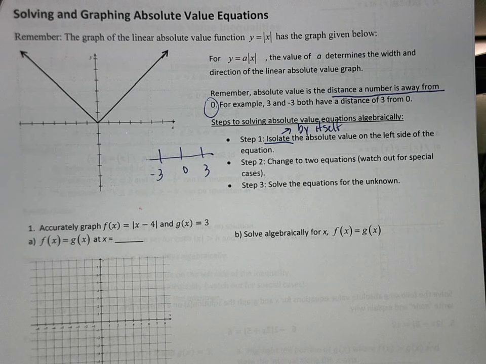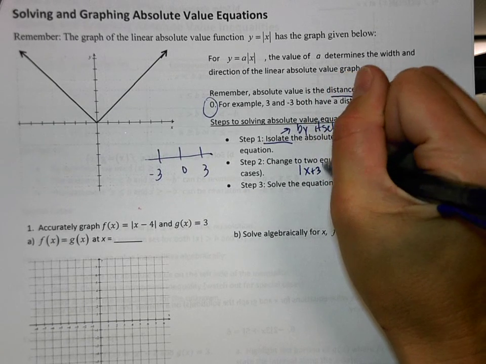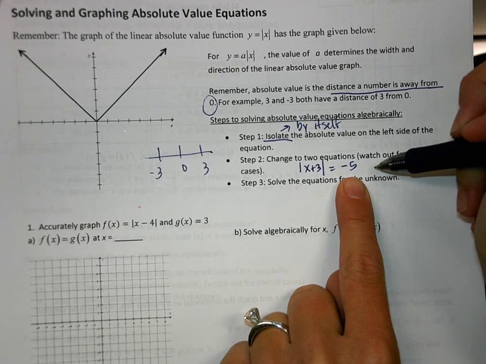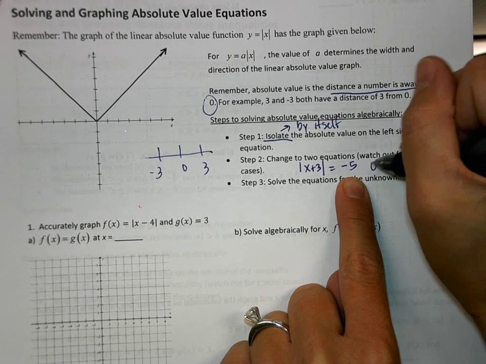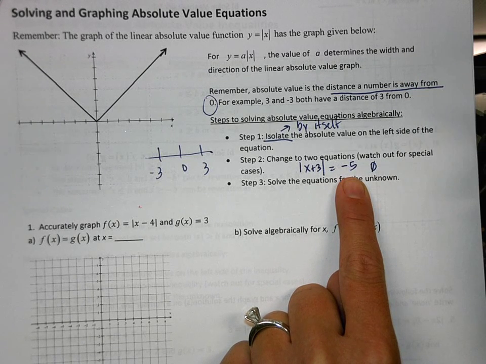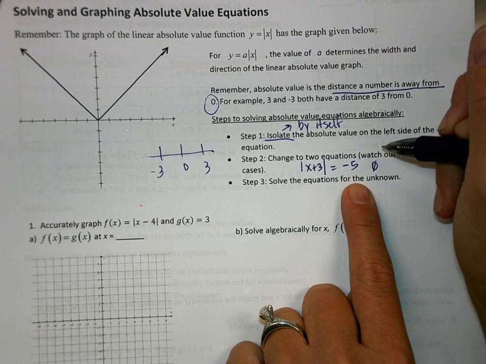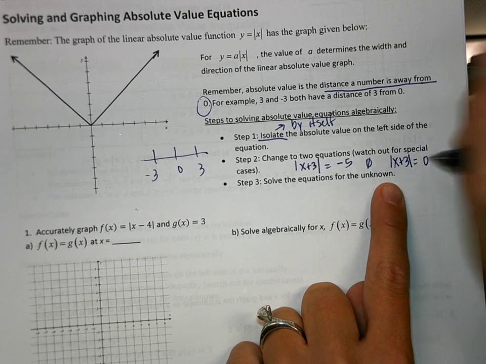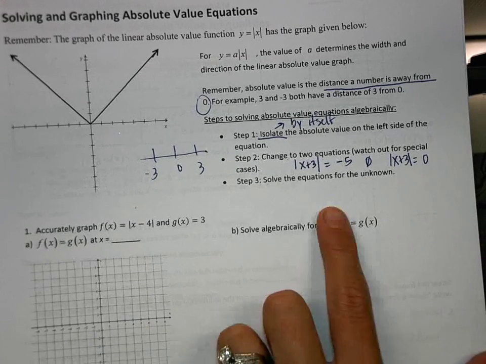And there are some times when, let's say you get the absolute value by itself, and we have something like this. Well, can an absolute value equal a negative number? No. So that answer would actually end up being no solution. So there's 2 different types of special cases. There's when your absolute value equals a negative, and then there's also when your absolute value equals something like 0. And that's a special case because there's actually only one answer. All right, and then you would solve each of the equations.